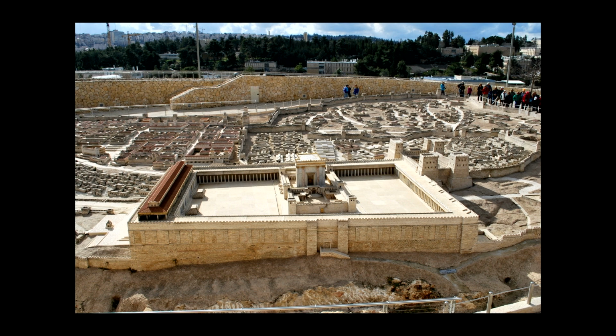This is the Jerusalem of Jesus' day, as Jesus would have known it. From the Mount of Olives, you have the Kidron Valley separating Jerusalem from the mountain on the east, which is the Mount of Olives, a ridge, from the Temple Mount, which is the first thing that you come to when you get to the city of Jerusalem.